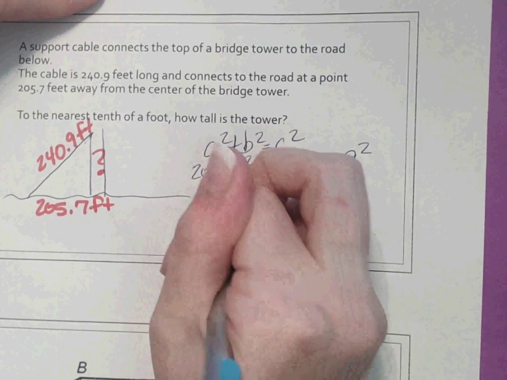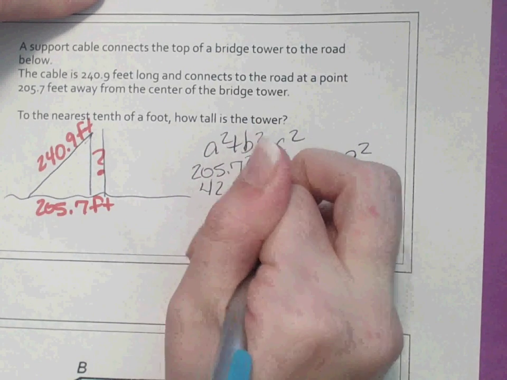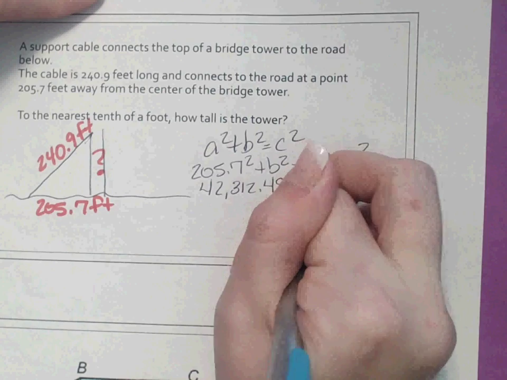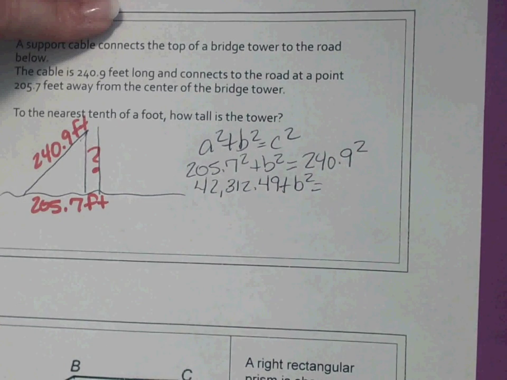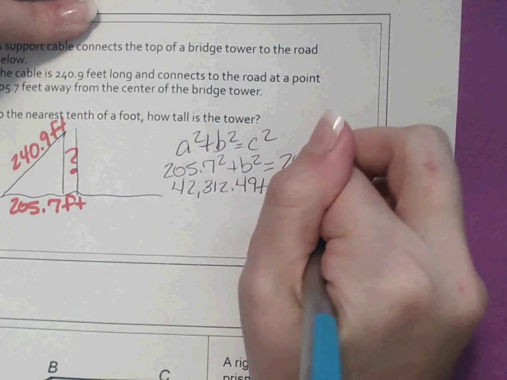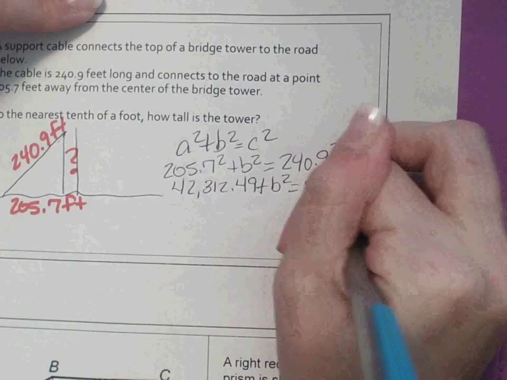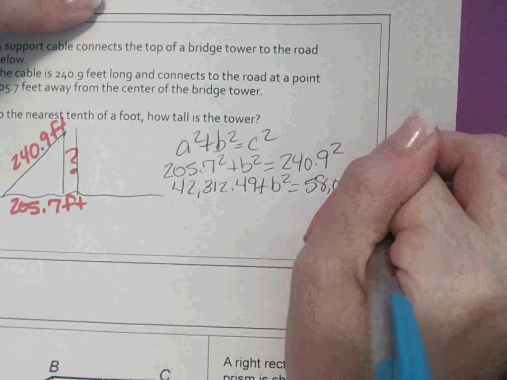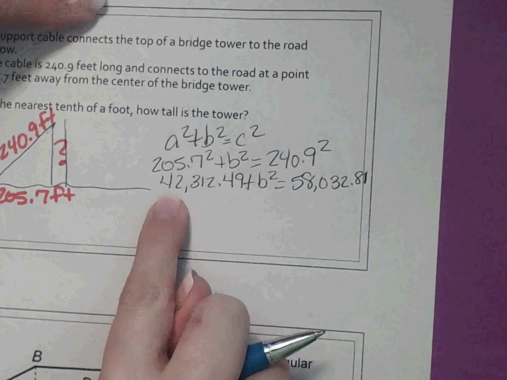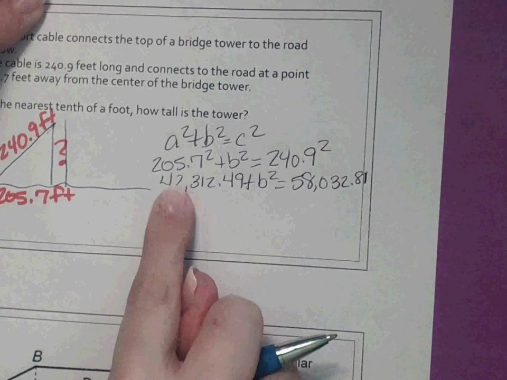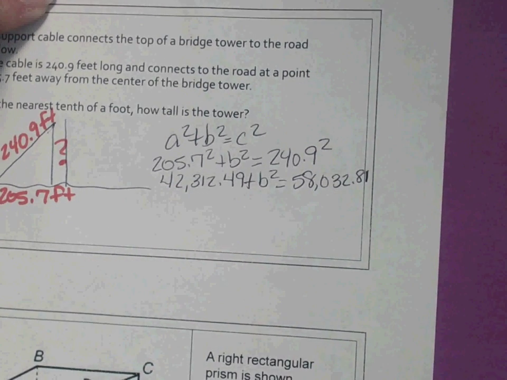205.7 squared is 42,312.49, and 240.9 squared is 58,032.81. And I'm going to take the 42,312 and 49 hundredths over to the other side.